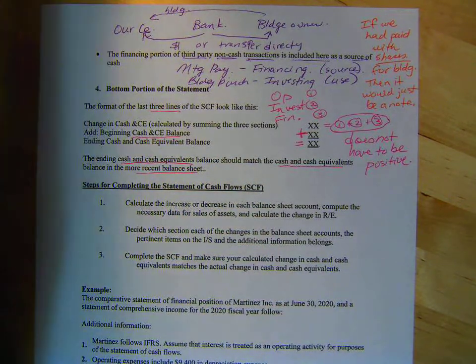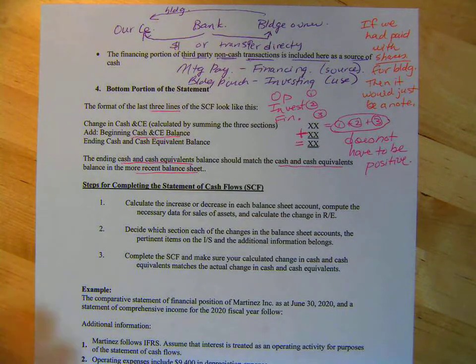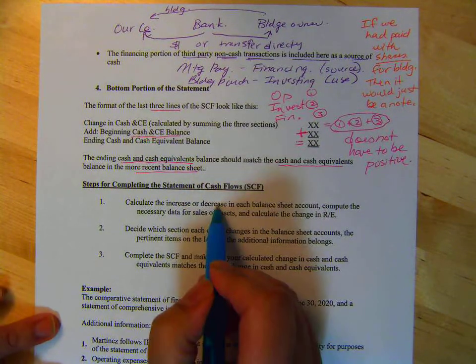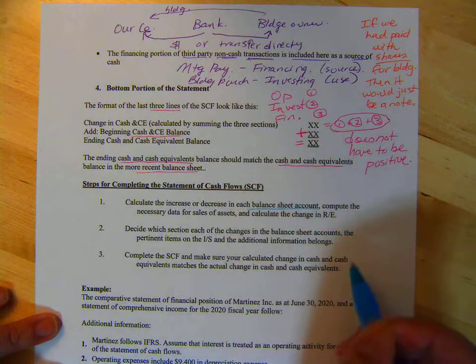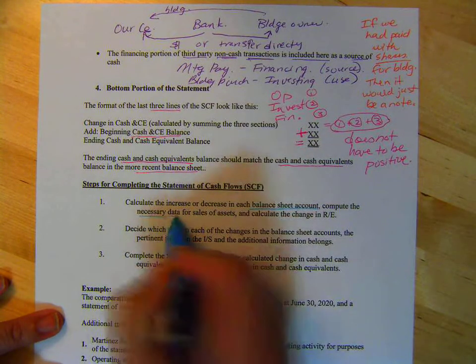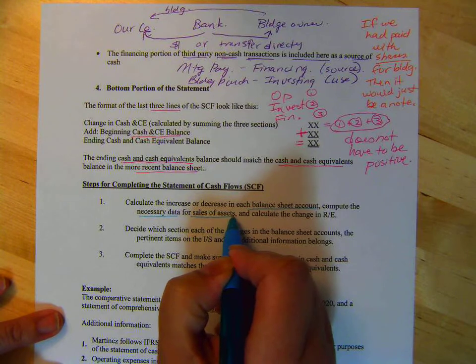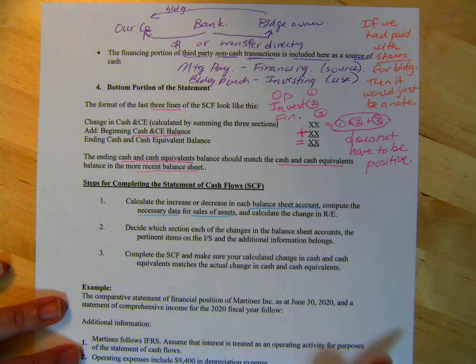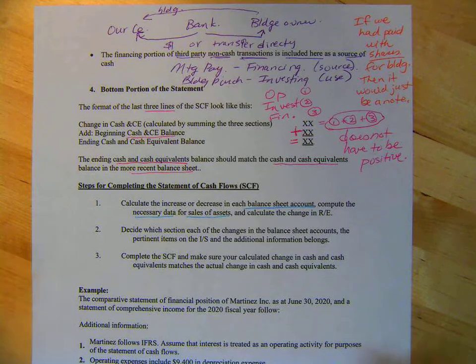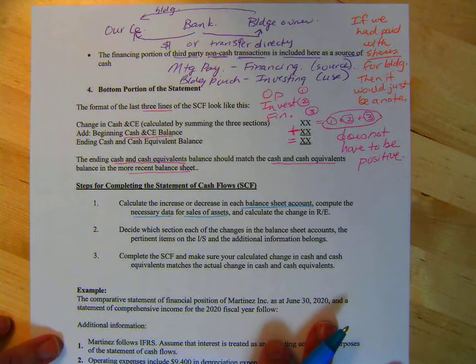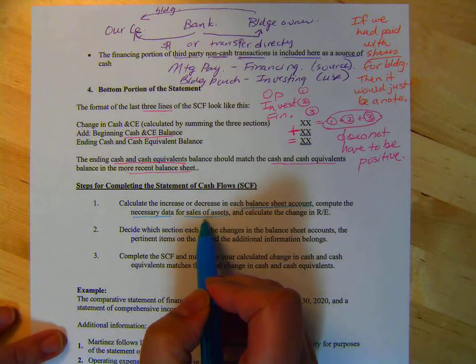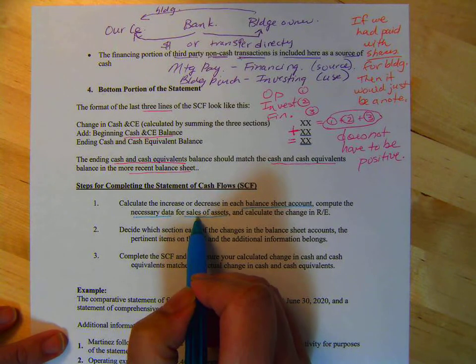So, the way you actually do the statement: you calculate the increase or decrease in each balance sheet account. Compute the necessary data for sales of assets, because often they leave little pieces out, like don't tell you how much of the equipment you sold. They did tell you how much you bought, or they tell you what the accumulated depreciation is, and you have to find depreciation expense, all kinds of things. And for sure you did that in intro. That's the tricky part right there.